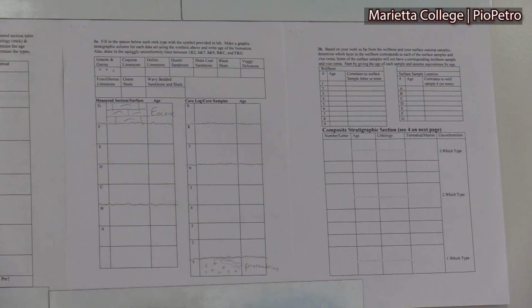So this is going to be a nice graphical way for you guys to walk into your boss and show your boss, him or her, right away that these are the rocks and these are the samples and these are the ages of the rocks that we found within our study area.